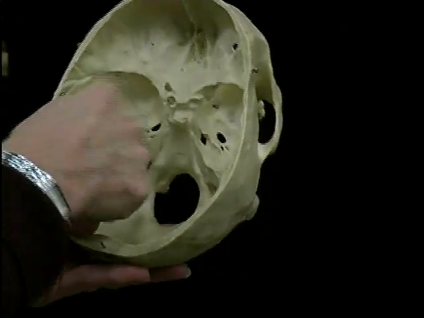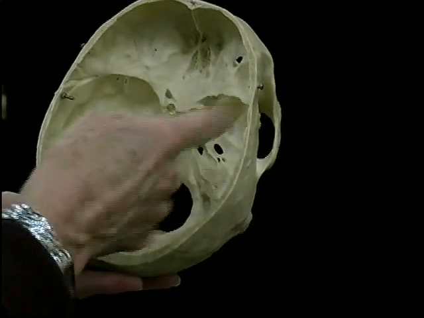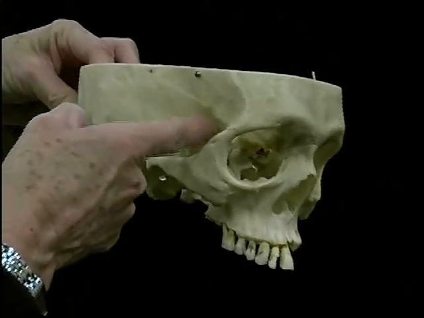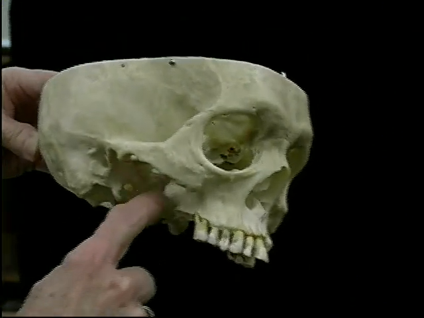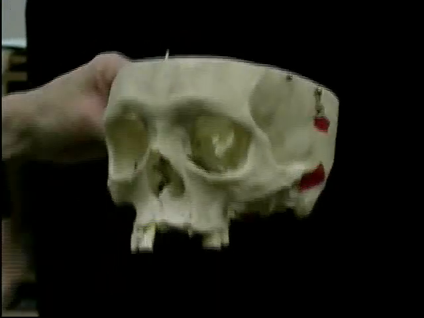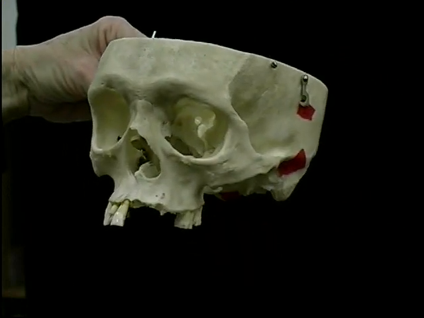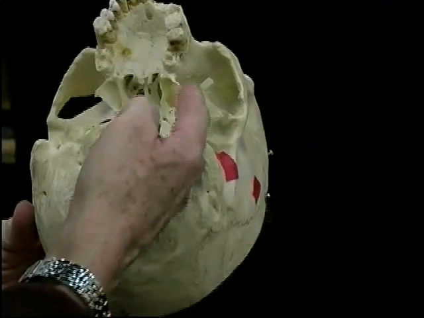The next bone is the sphenoid bone. Okay, the sphenoid bone sits in this middle cranial fossa. It's this seat here, the sides of the middle cranial fossa. We can see it here on the lateral aspect. We can see another part of the sphenoid here. When we look into the orbit of the eye, the lateral walls of the orbit are formed by part of the sphenoid. We turn this skull upside down.